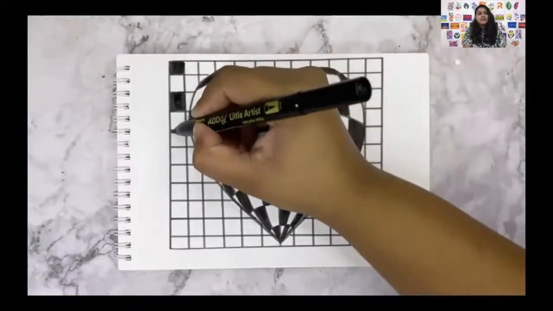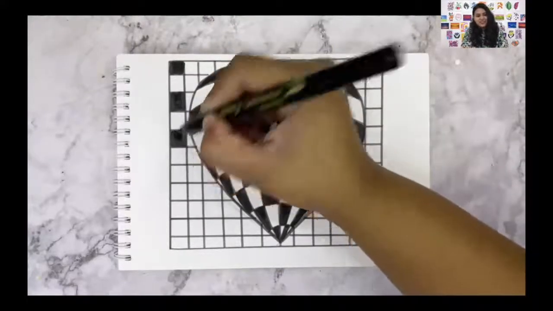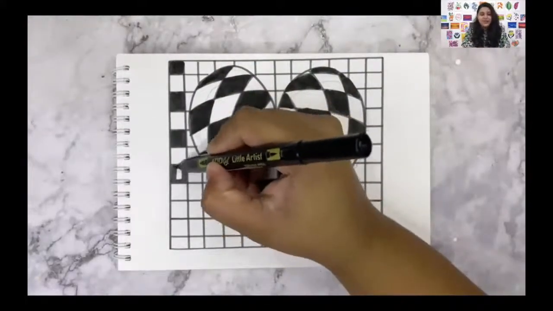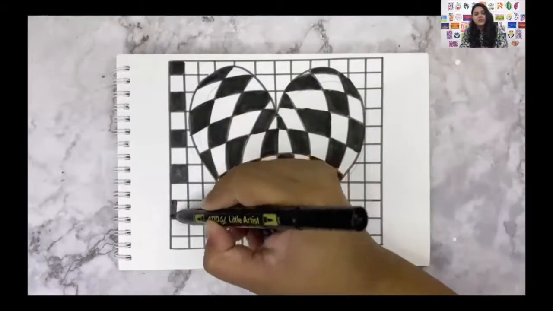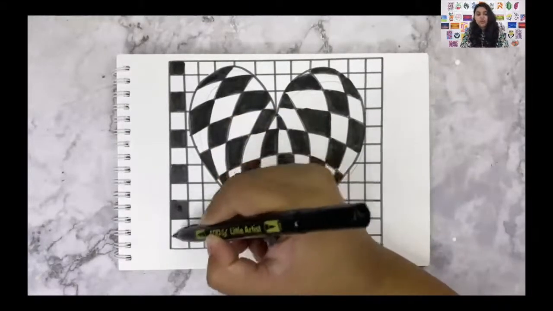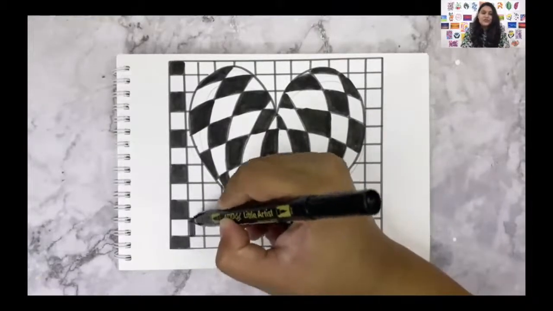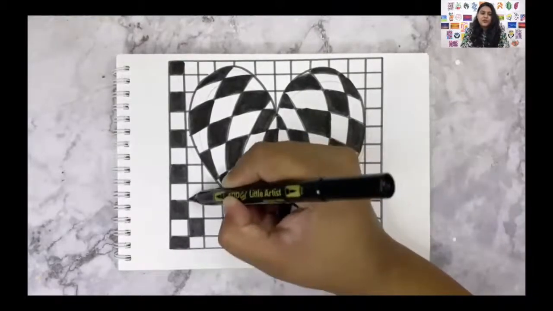When you're coloring this in, you will also notice that some of your boxes are not of the same shape and they're not perfect, but that's all right. That's completely all right. Just go ahead and follow this through and through, and you will get the perfect looking pattern that we need for this illusion piece. Perfect.